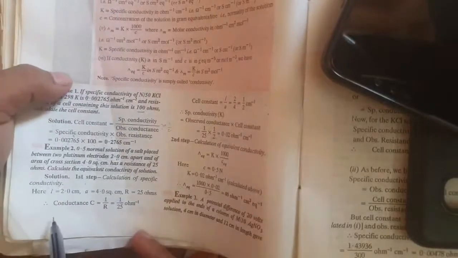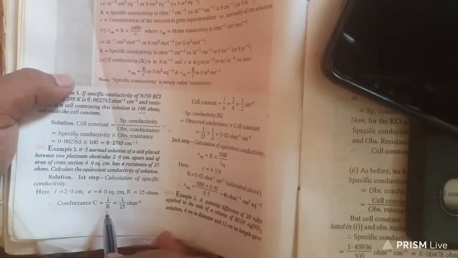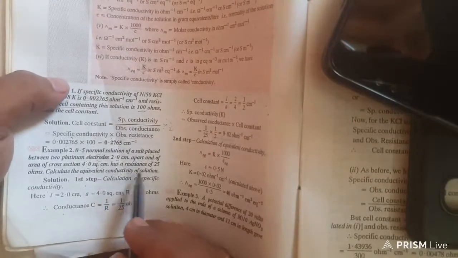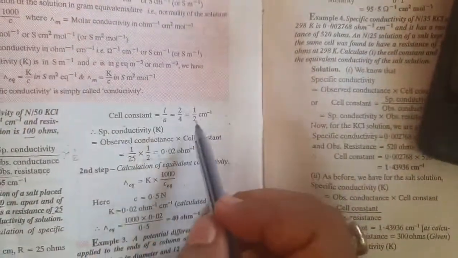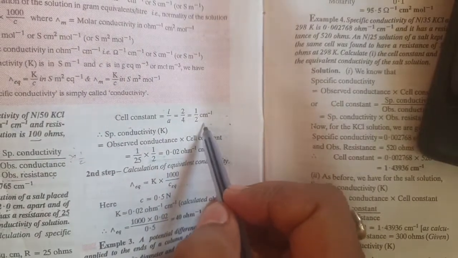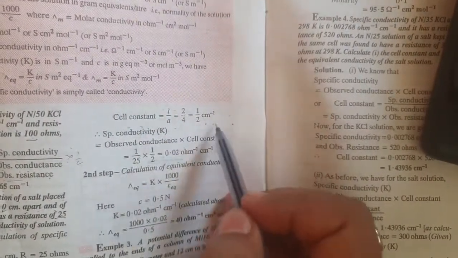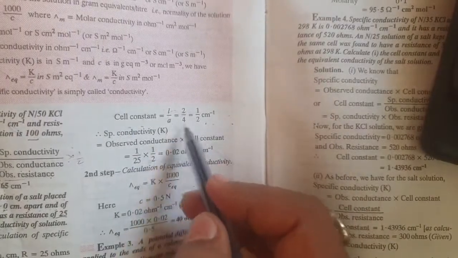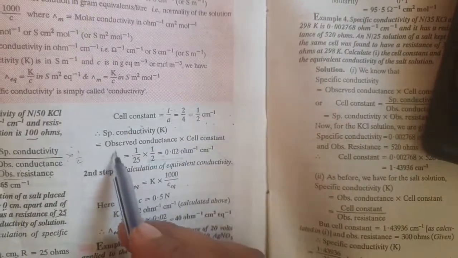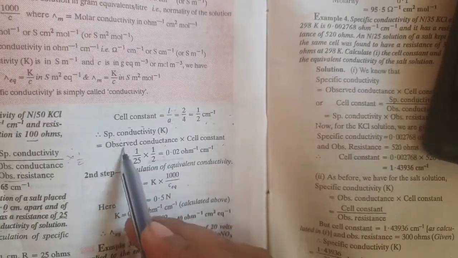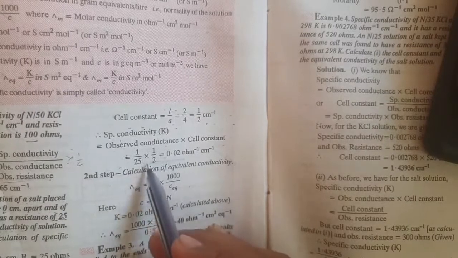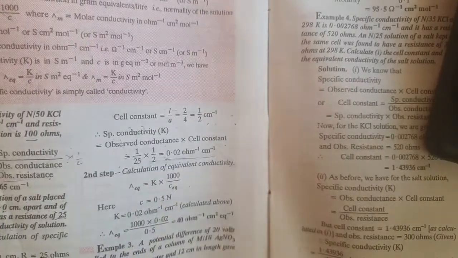So what they have done, conductance is equal to 1 by resistance. The resistance is told 25, so they have found out the conductance. Now once they have found out the conductance, they will find out the cell constant, that is L by A, that is half centimeter inverse. Length is 2, area is 4. So specific conductivity is equal to observed conductance into cell constant. So specific conductivity is equal to 1 by 25 into 1 by 2. So this is your specific conductivity.